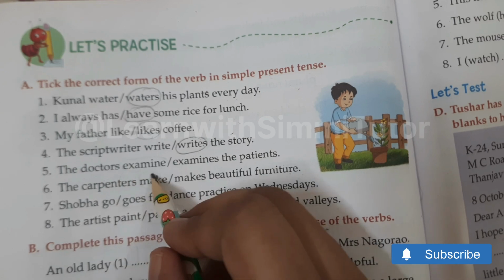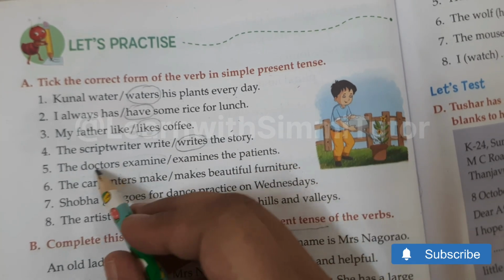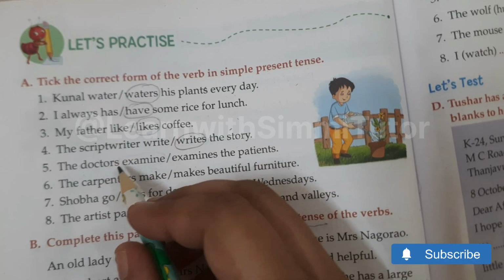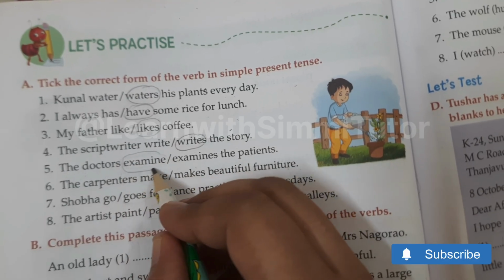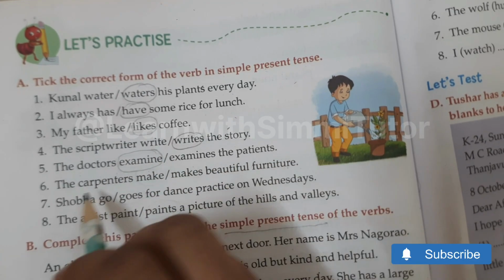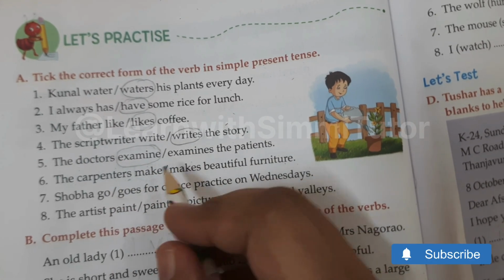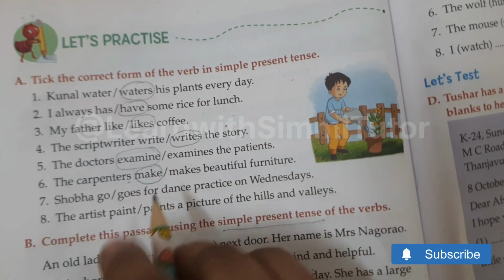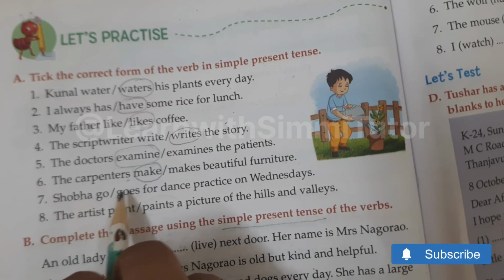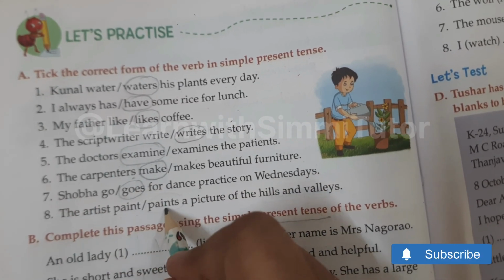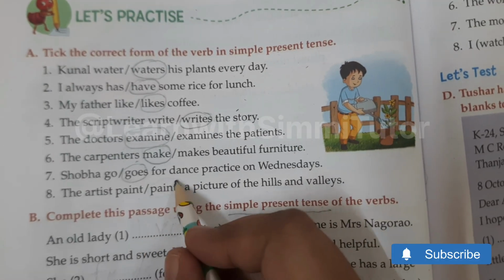The doctors examine or examines the patient. Here this is a plural form of doctors, so we will use examine. We won't use s in the verb here. Okay. The carpenters, again here it is a plural form, so we will use make beautiful furniture. Shobha go or goes. Shobha goes for dance. The artist paint or paints. The artist paints.